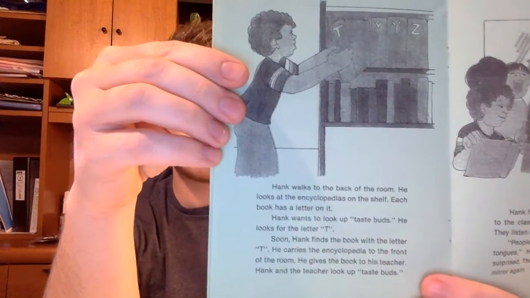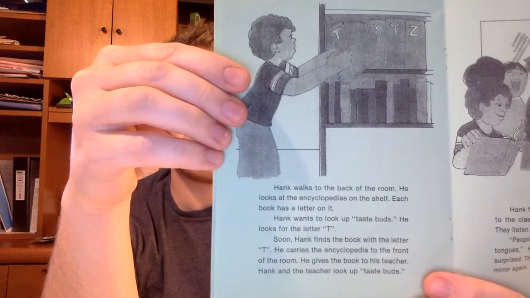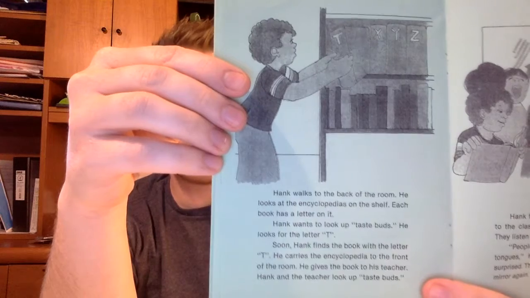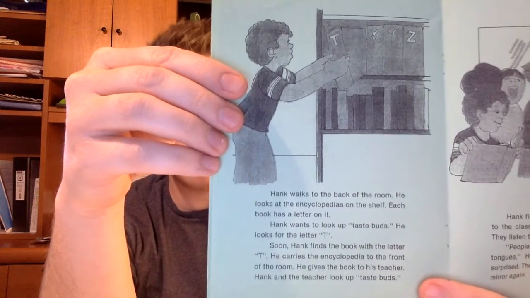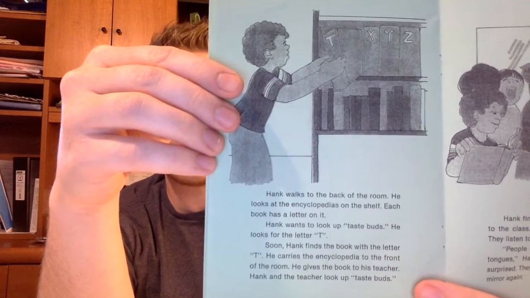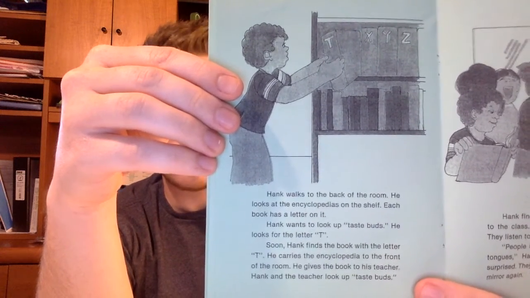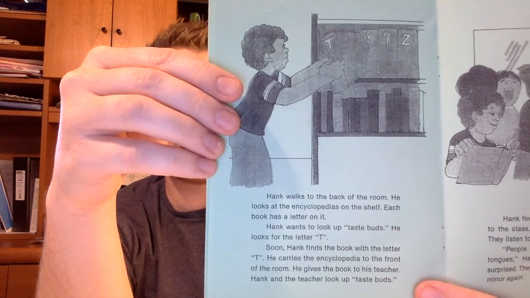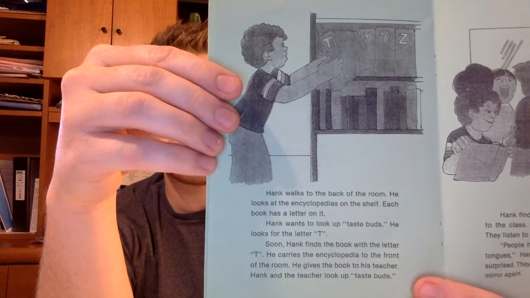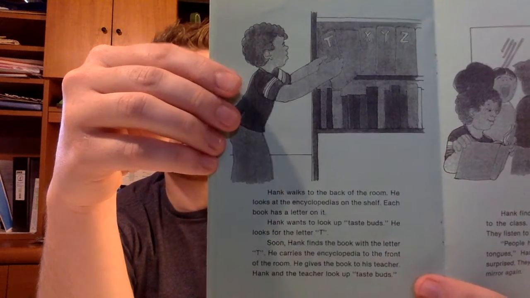Hank walks to the back of the room. He looks at the encyclopedias on the shelf. Each book has a letter on it. Hank wants to look up taste buds. He looks for the letter T. Soon, Hank finds the book with the letter T. He carries the encyclopedia to the front of the room. He gives the book to his teacher. Hank and the teacher look up taste buds.